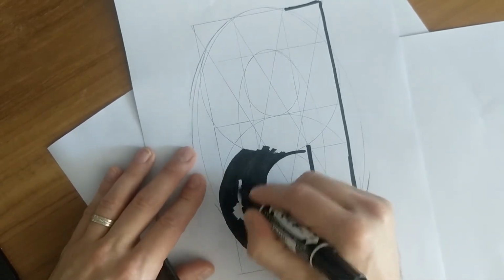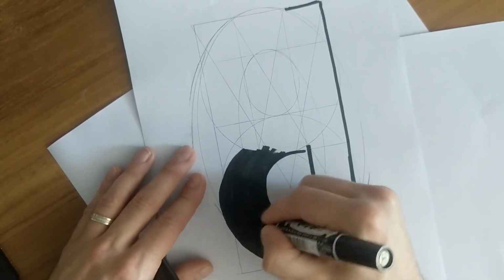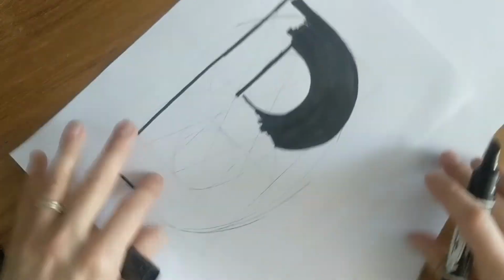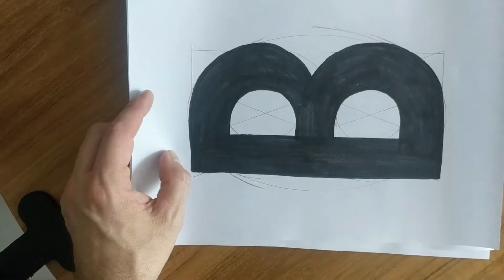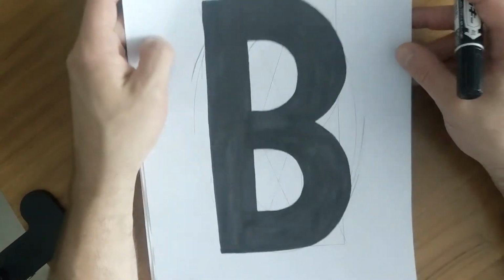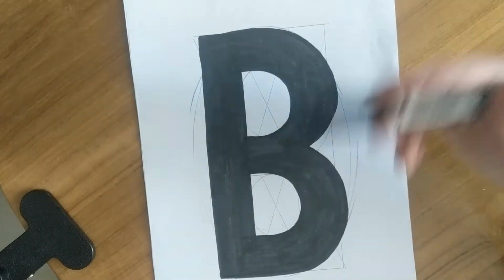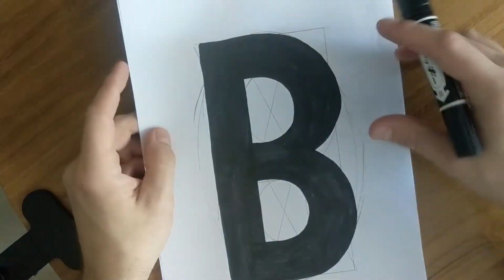We're not looking for beautiful marker technique, we're just looking for it being filled in. And so I'm going to go through here and finish the rest of this B. So you can see really quickly how I was able to generate this B. And so this shows you how to use that lettering guide.